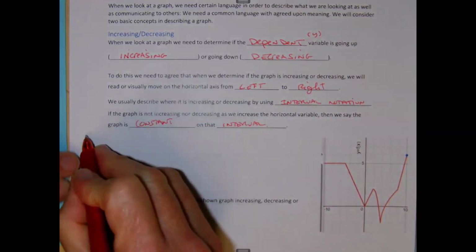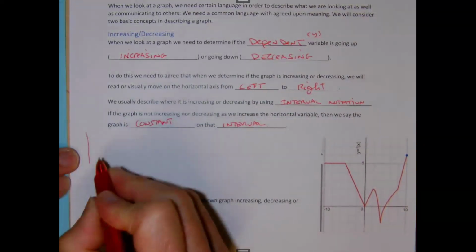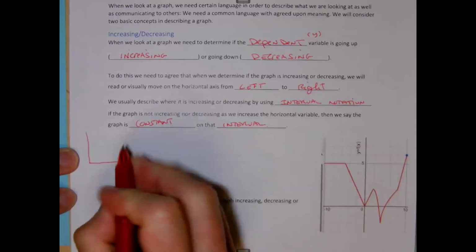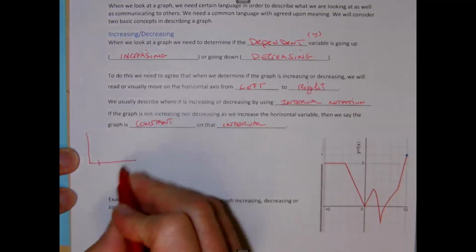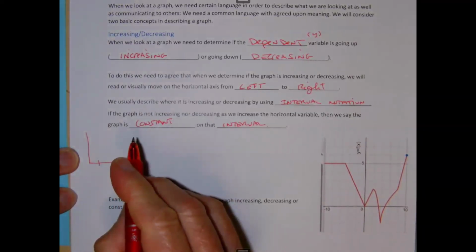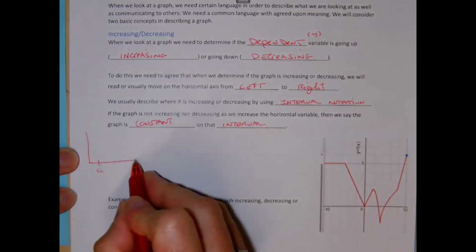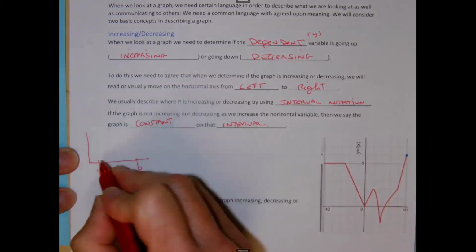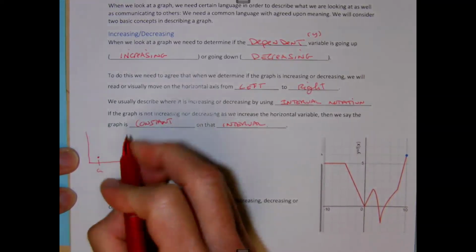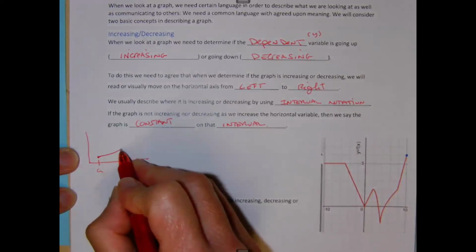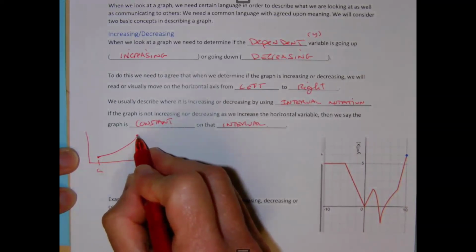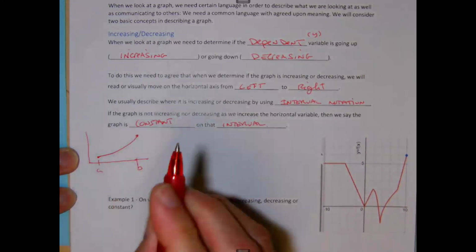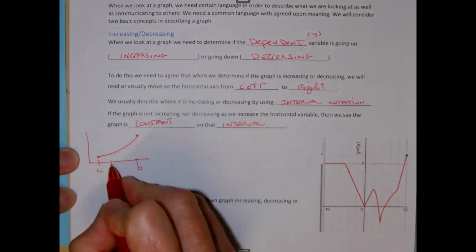And I'm going to draw a little graph here just to help out in the definition. So when you see definitions, it's usually helpful to draw a big picture, if possible. And I'm going to make this as straightforward as I possibly can.